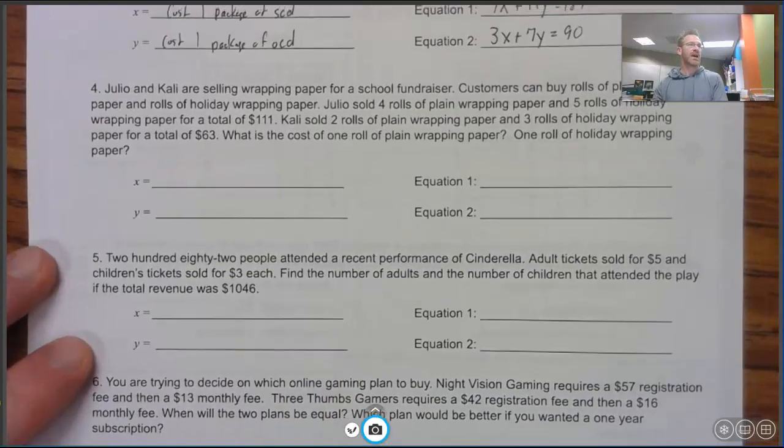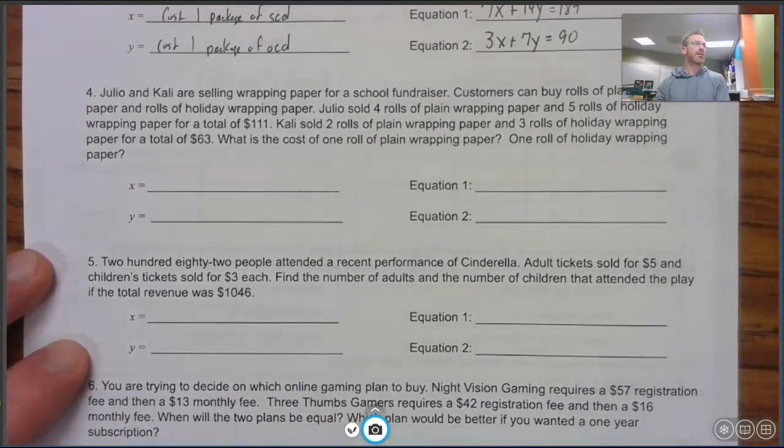Very similar type of problem here. Julio and Kaylee are selling wrapping paper for a school fundraiser. Customers can buy rolls of plain wrapping paper and rolls of holiday wrapping paper. Julio sold 4 rolls of plain wrapping paper and 5 rolls of holiday wrapping paper for a total of $111. Kaylee sold 2 rolls of plain wrapping paper and 3 rolls of holiday wrapping paper for a total of $63. What is the cost of 1 roll of plain wrapping paper? What is the cost of 1 roll of holiday wrapping paper?